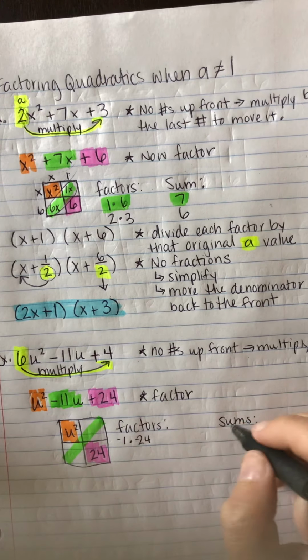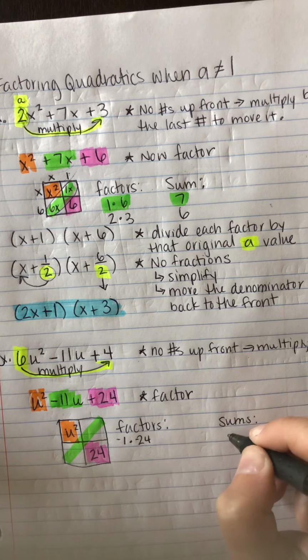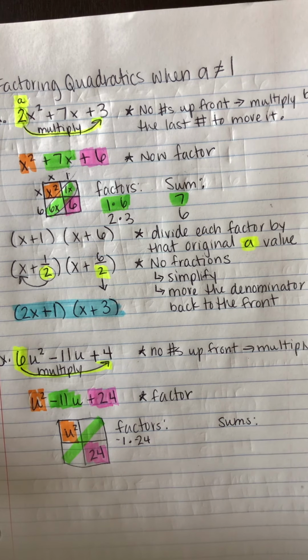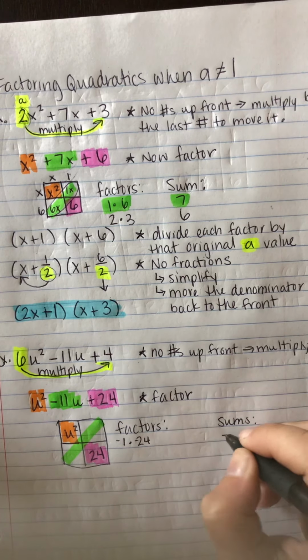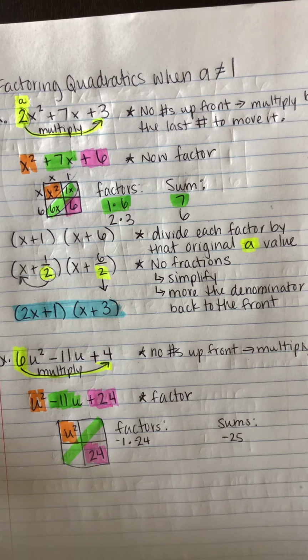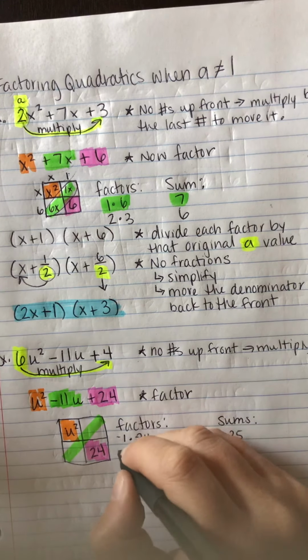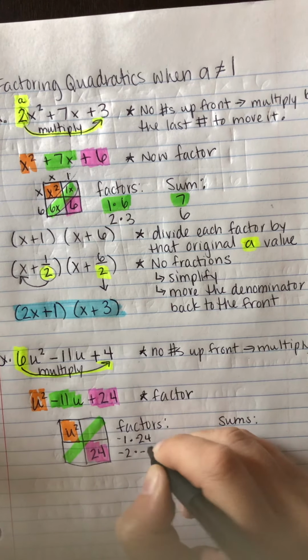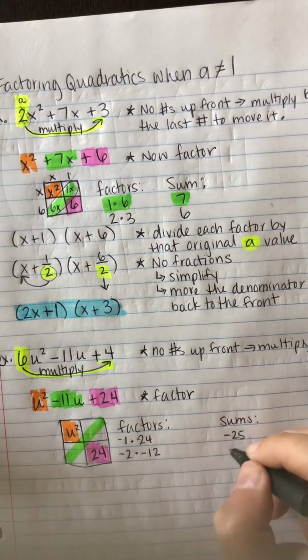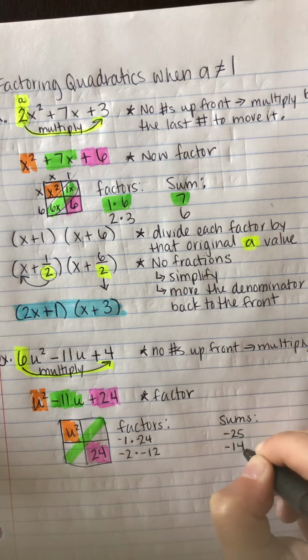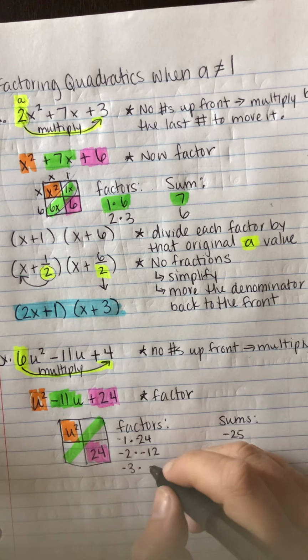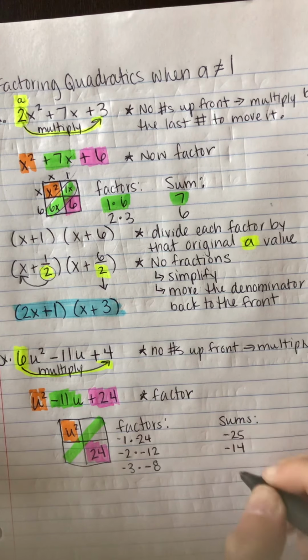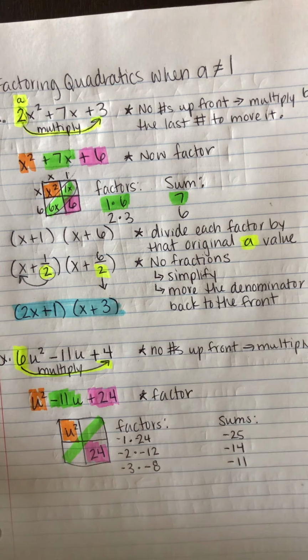That's going to give us a sum of negative 25. Negative 2 times negative 12 would give us a sum of negative 14. Negative 3 times negative 8 gives us a sum of negative 11. So that's the one that we want to use.